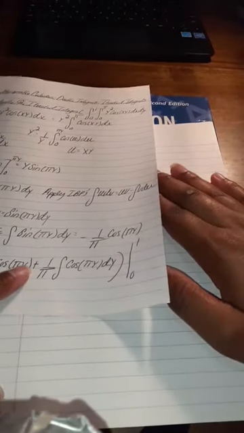So now we've got cosine of pi y with respect to y. We need to integrate that, and again that's just 1 over pi sine of pi y. Since I already have a 1 over pi on the outside, and it's going to stay positive, 1 over pi times 1 over pi is 1 over pi squared.